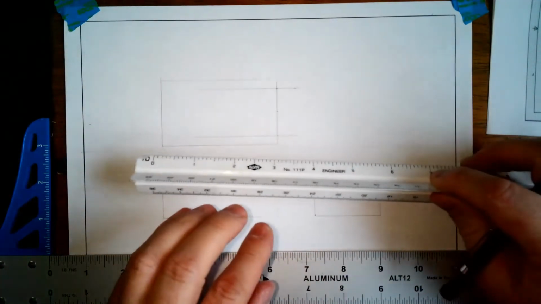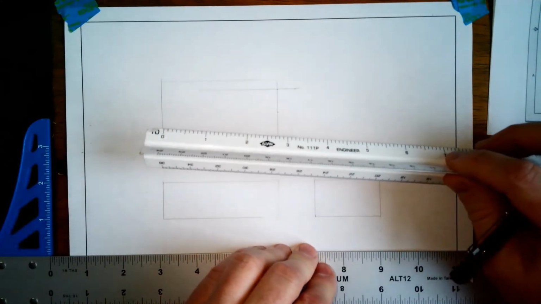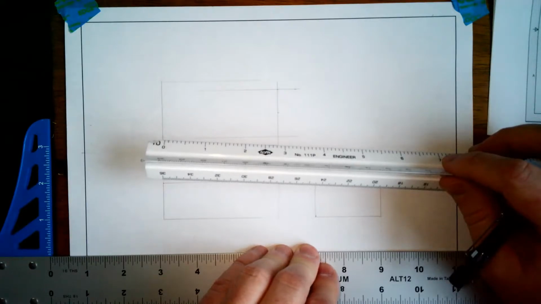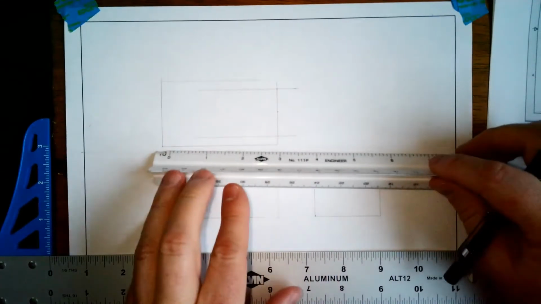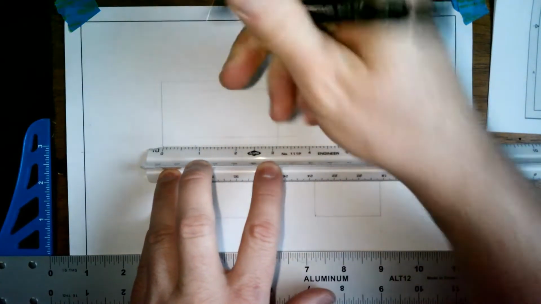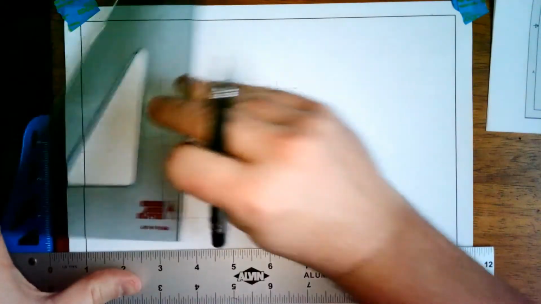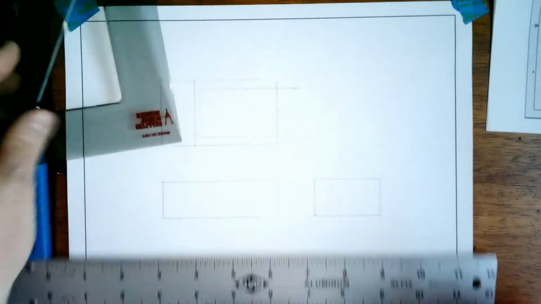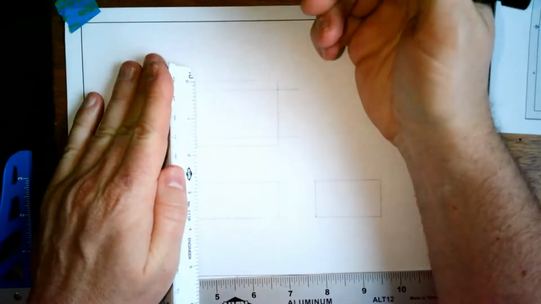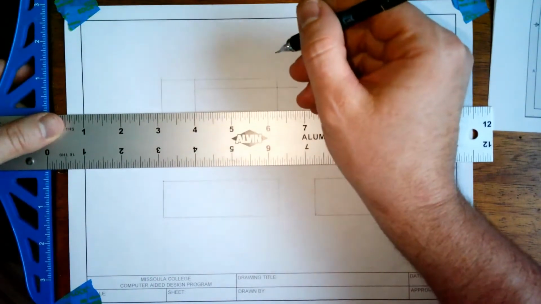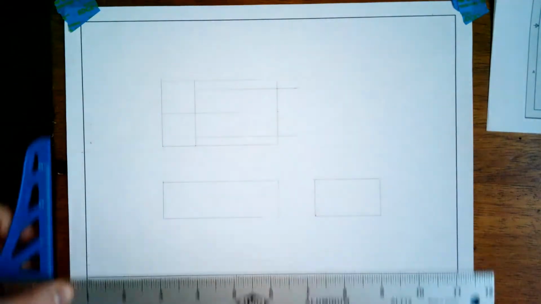So now I could find the center point. 1.75 divided by 2 should also be 0.875. So I'm going to measure in 0.875 and then draw a vertical line up, and then 0.875 and draw a horizontal line. So this should give me my center mark for both circles, like that.